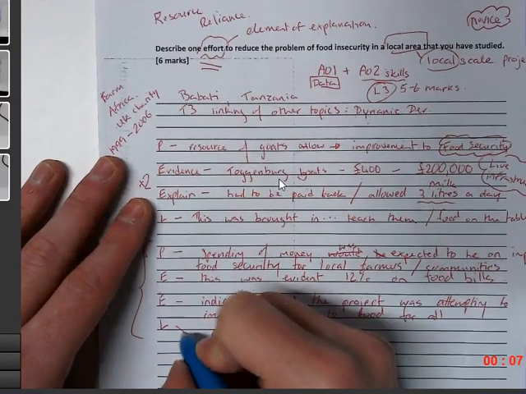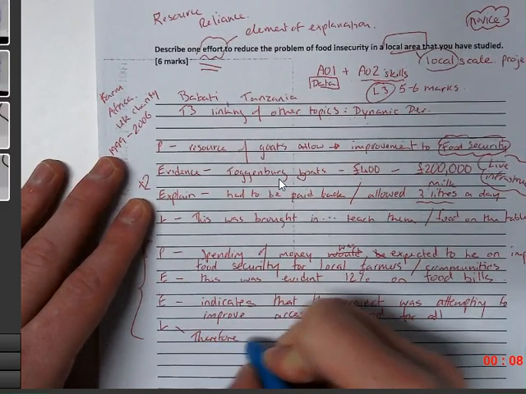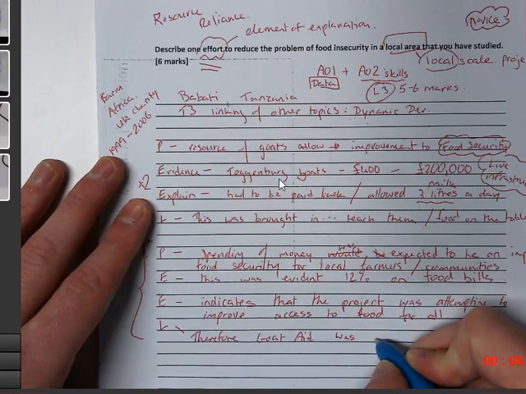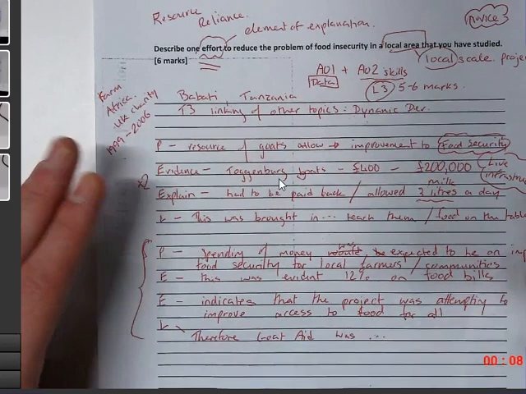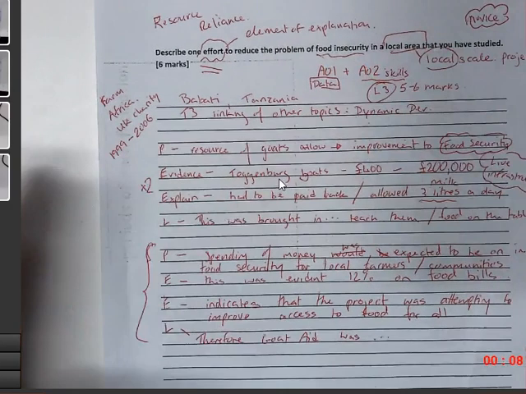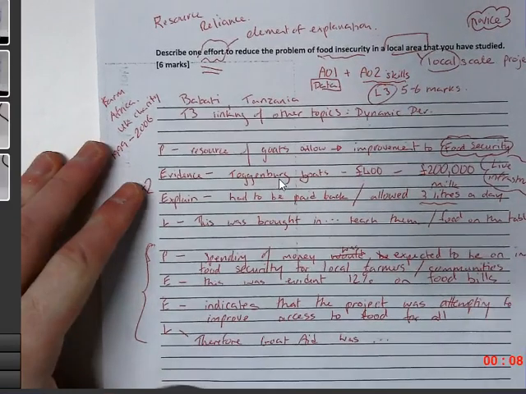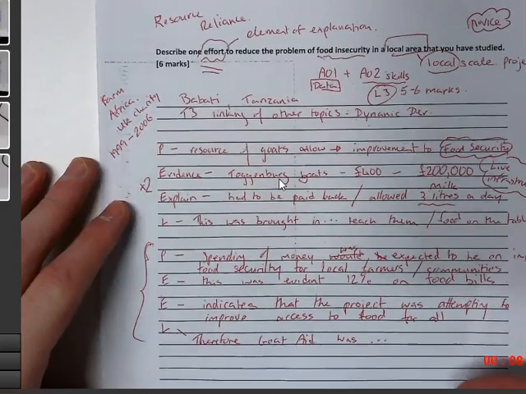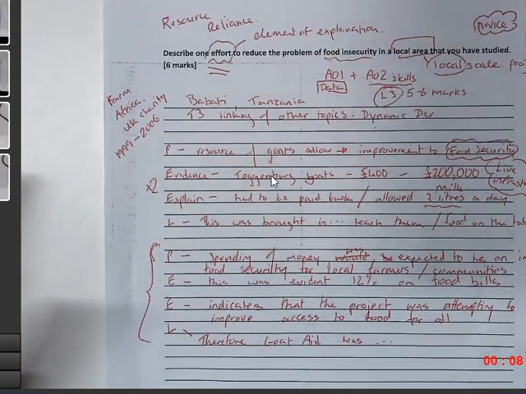And finally, linking it back to the question, therefore, Farm Africa was attempting to reduce this problem of food insecurity, to achieve food security. However you're going to structure that sentence, I want you to finish it for me. Again, this is all just to give you a structure of how to put this information into paragraphs. Give the answer your best shot.